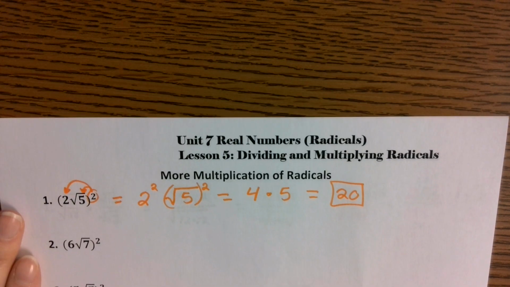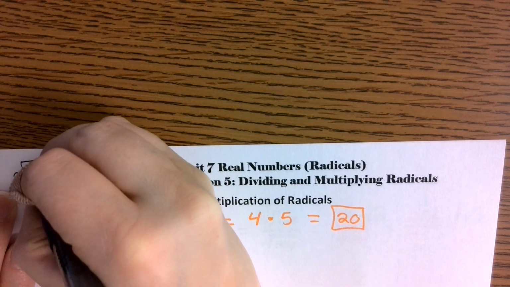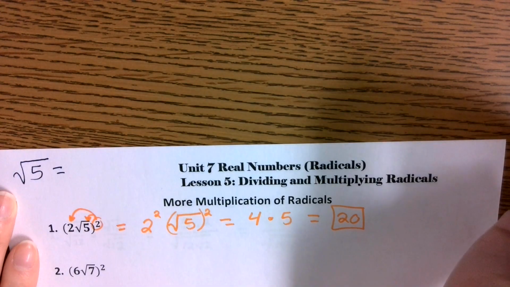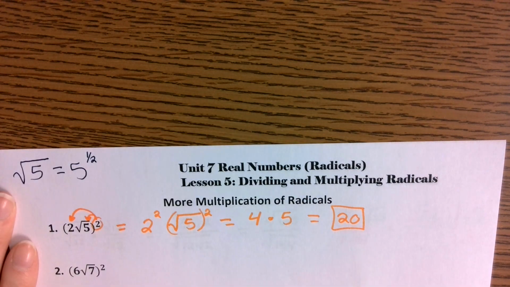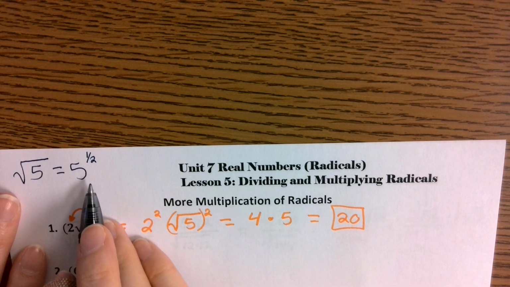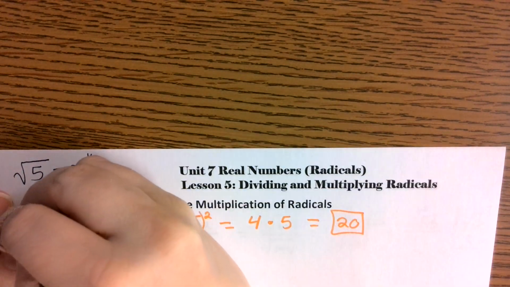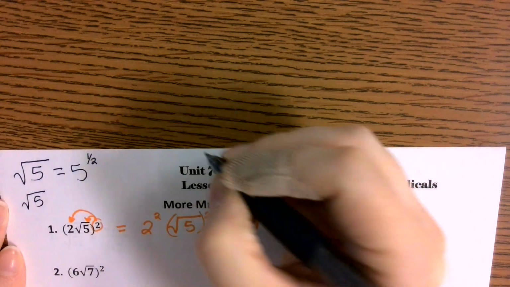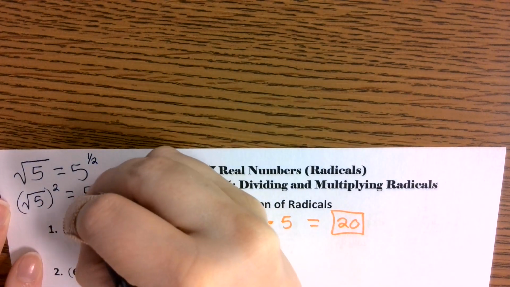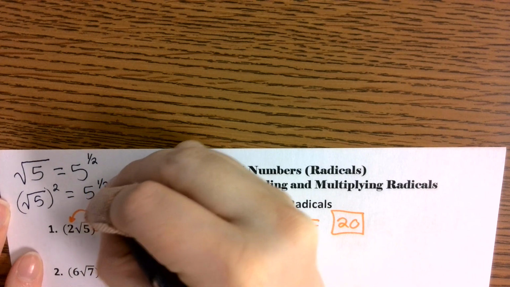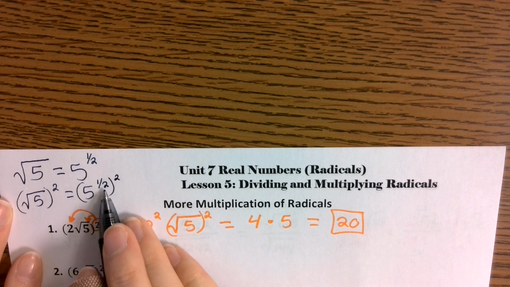Let's take a look up here at the top. I'm going to write that down. Remember I told you guys before that a root is really just an exponent in fraction form. So square root of 5 is the same thing as saying 5 to the half power. So if I say square root of 5 and I'm wanting to square it, then that's the same thing as saying 5 to the half power, multiplying it by 2. And what's a half times 2?